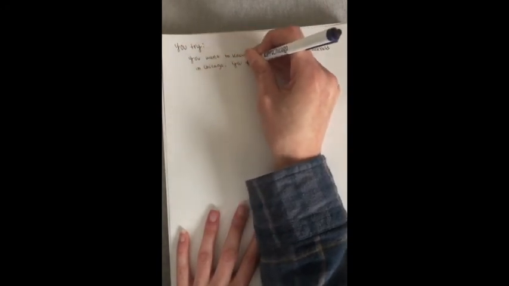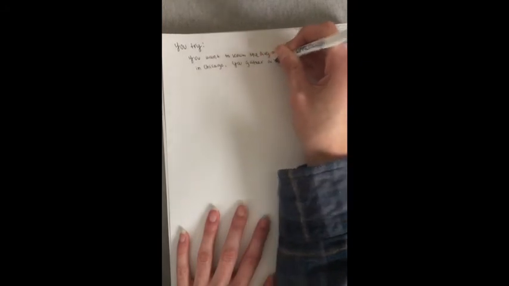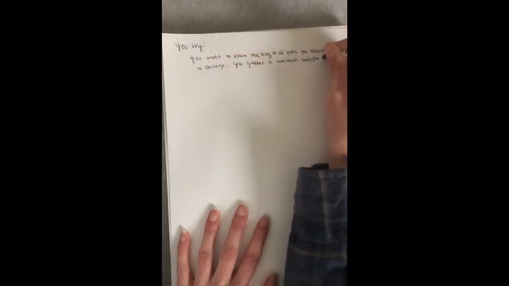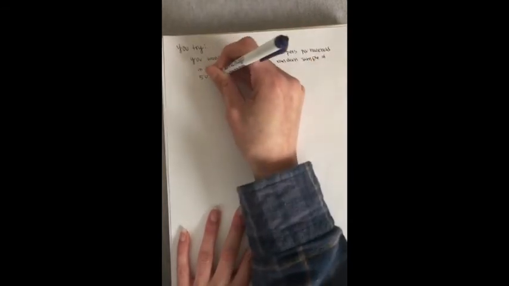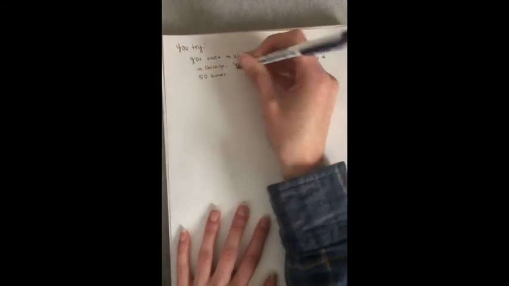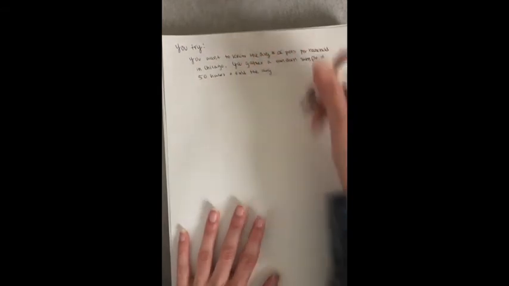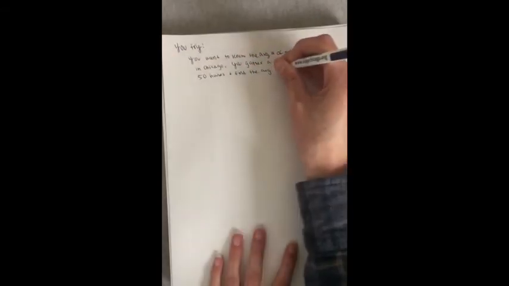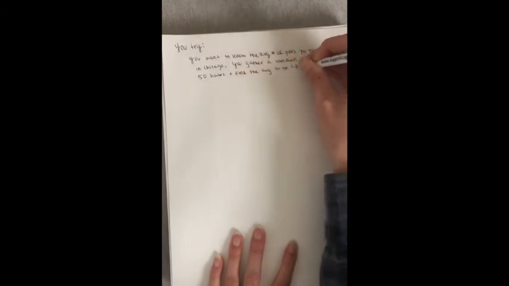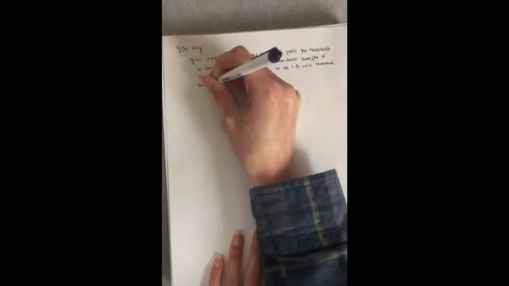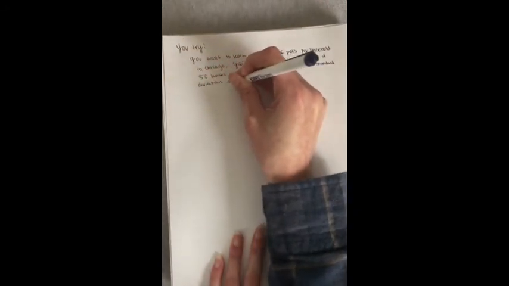You gather a random sample of 50 and find the average to be 1.8 with a standard deviation of 0.6.